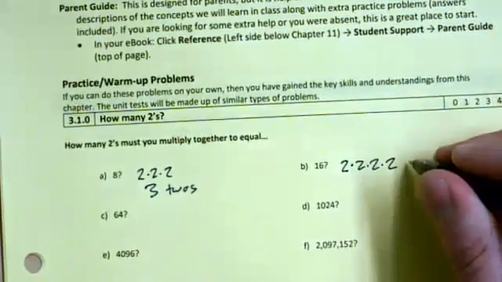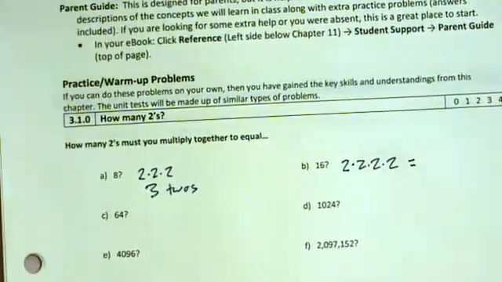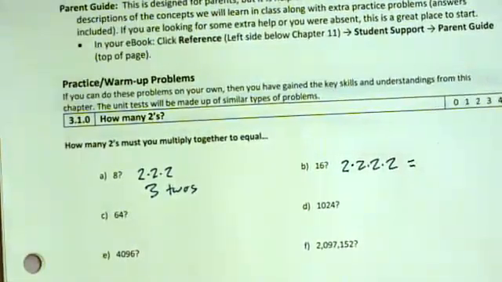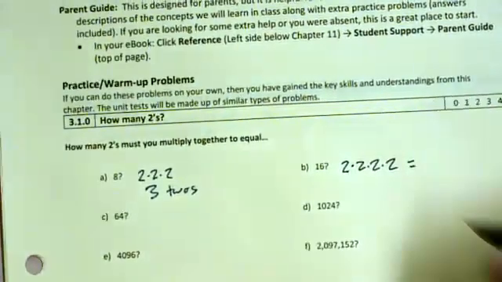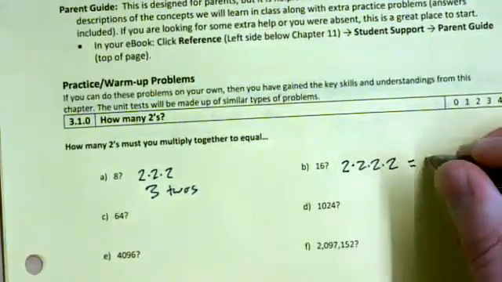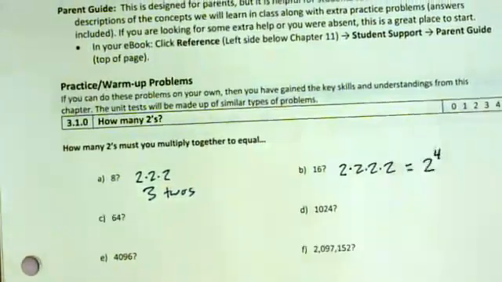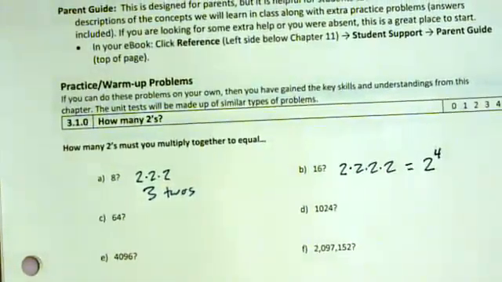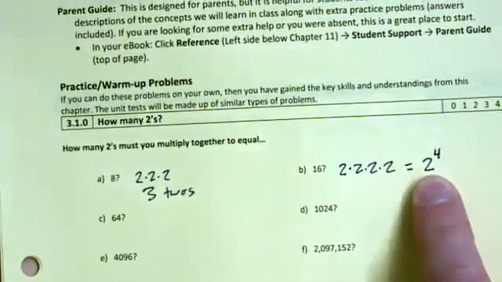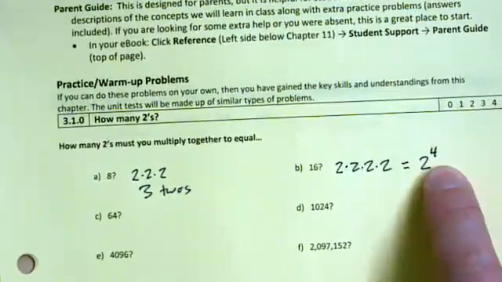So 2 times 2 times 2 times 2, there's a shortcut to this. Mathematicians are notorious for not liking to write a bunch of stuff down. We come up with all kinds of shortcuts to make the things that we write shorter. The shortcut is, if I want to do 2 multiplied by itself 4 times, I'm going to write 2 with an exponent of 4. That's how you write 2 times 2 times 2 times 2. This means take 2 and make 4 copies of it and multiply them all together.